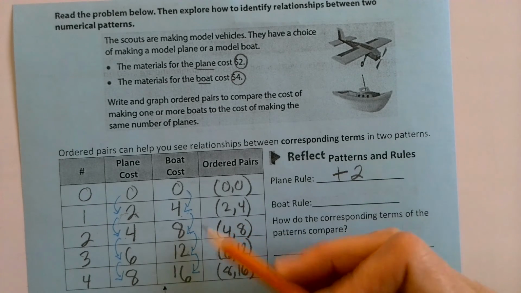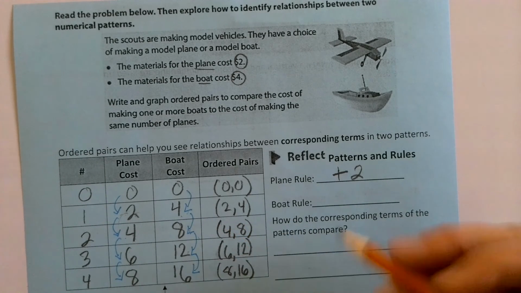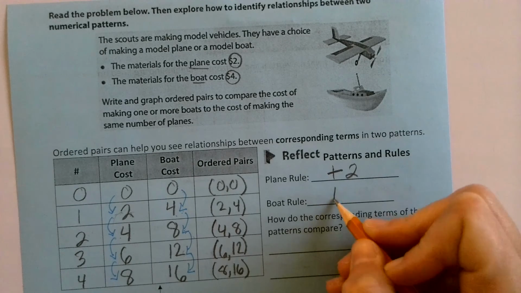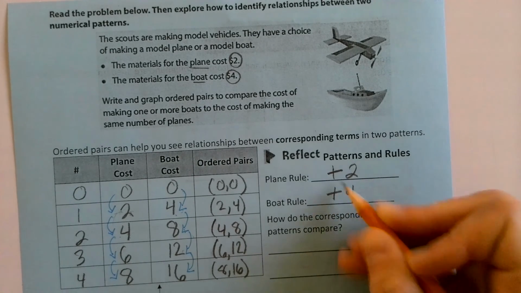So what would the rule be for the boats? It would be adding 4. So you would put a +4. You could also write the word add as well.